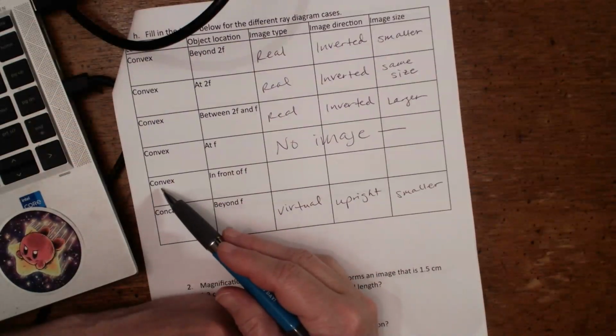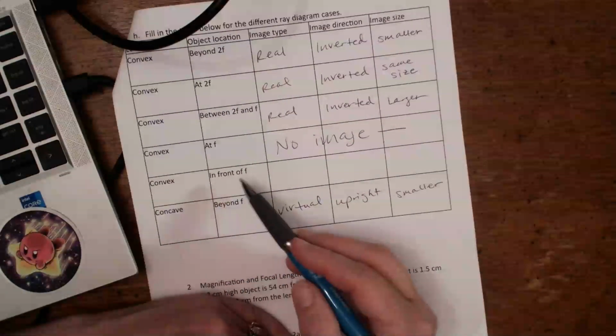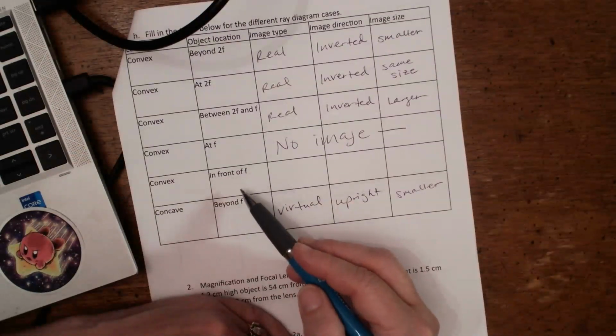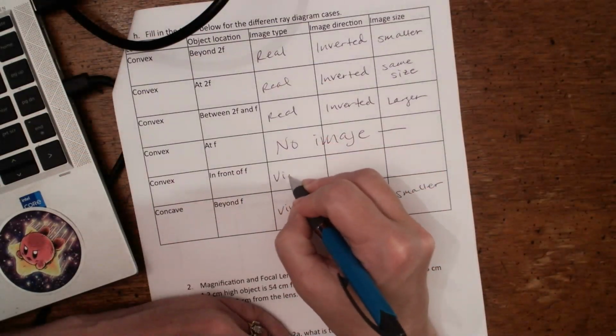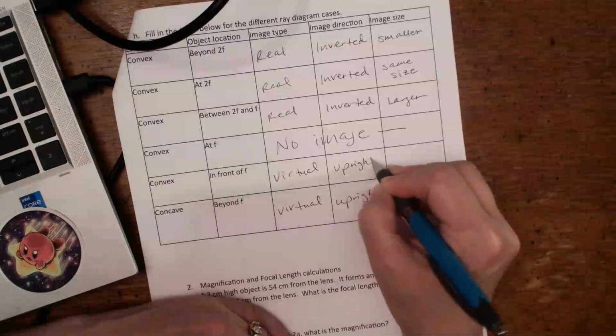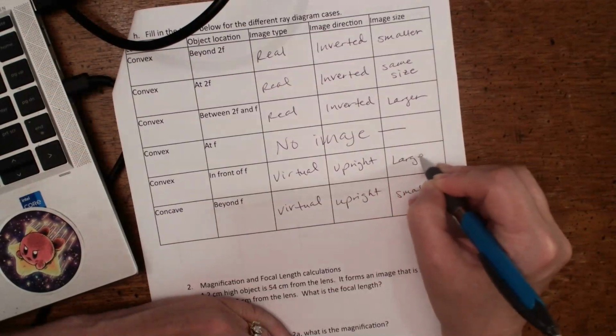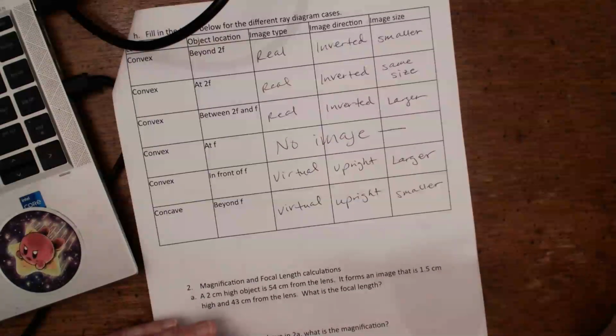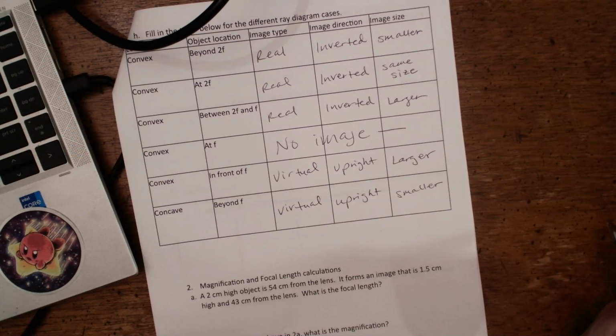And then with convex lenses, when you get really close to the lens, like you're in between that special focal point and the lens, you end up with a virtual image. And it's upright because those are always upright. And in this case, it's actually larger. It's like this big, huge image almost behind the object, but it's on the same side of the lens as the object.